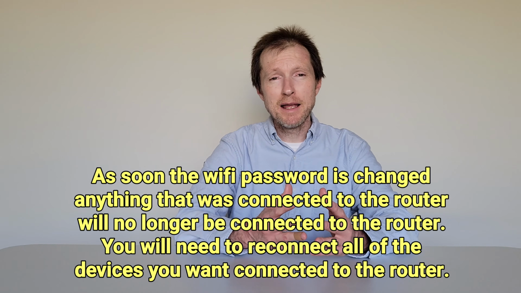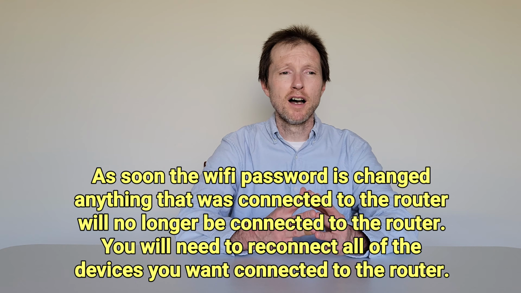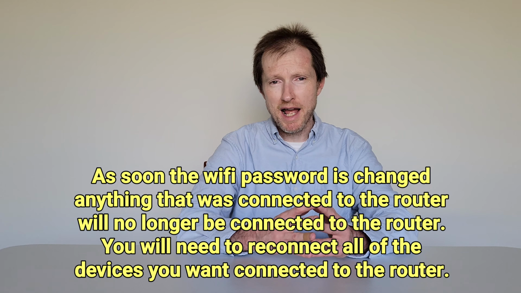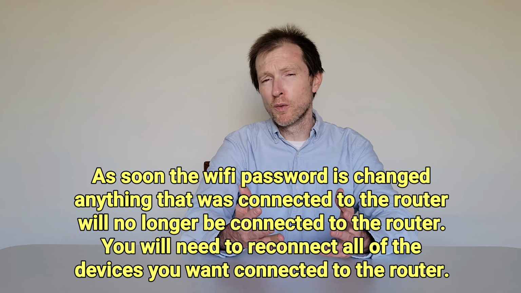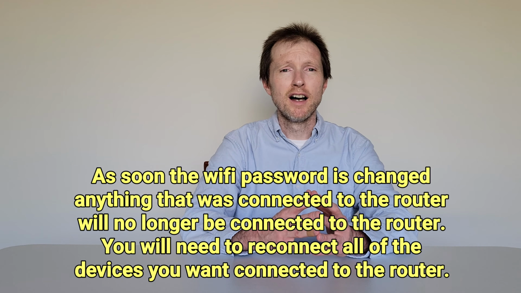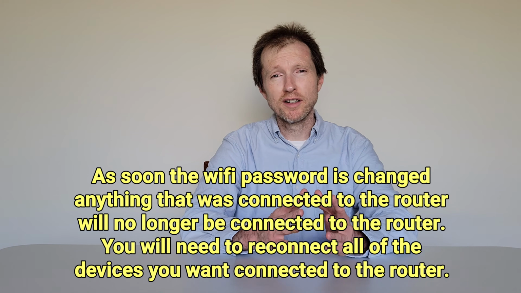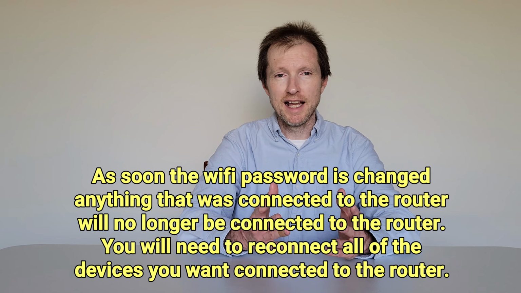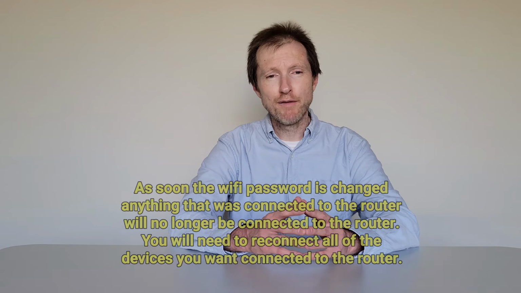And you just type that IP address into a web browser, and it will bring you to the configuration manager, or whatever it's called for your device, and then you'll enter the username and password, and then once you're in the configuration manager, you can change the Wi-Fi password. And just be aware when you do that, as soon as you do that, everything that was connected to Wi-Fi is no longer going to be connected to Wi-Fi.